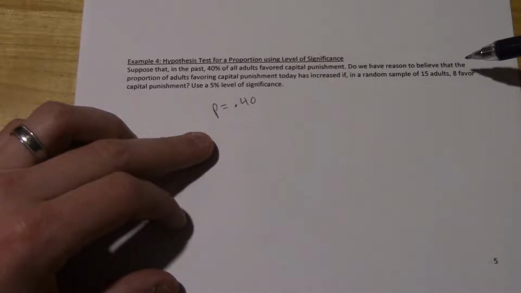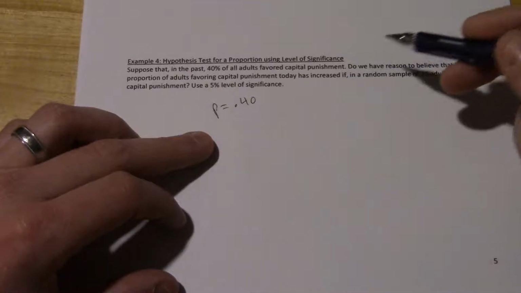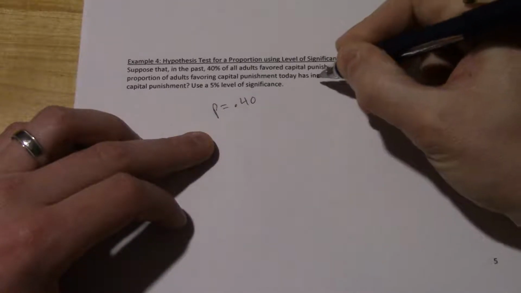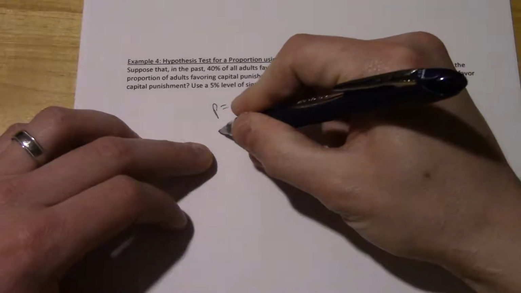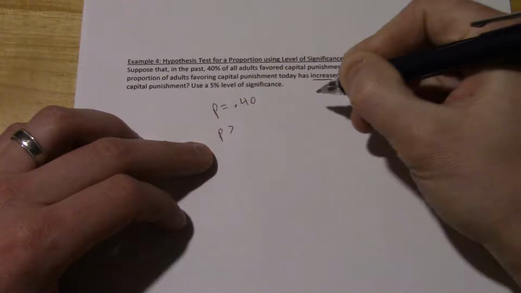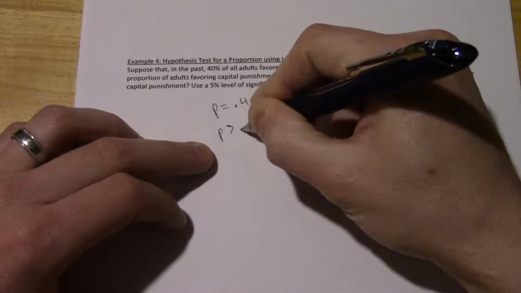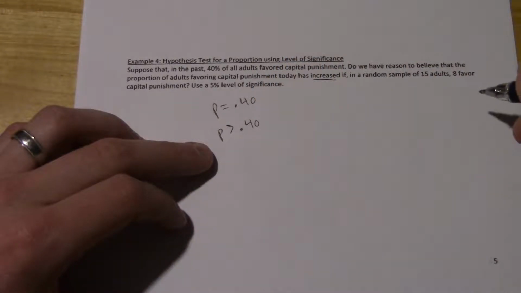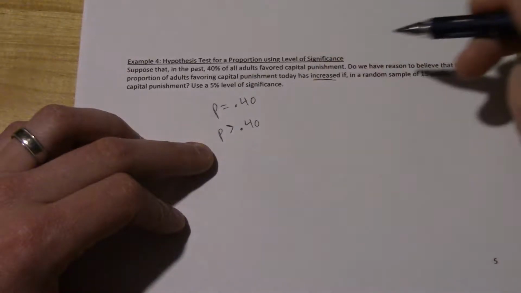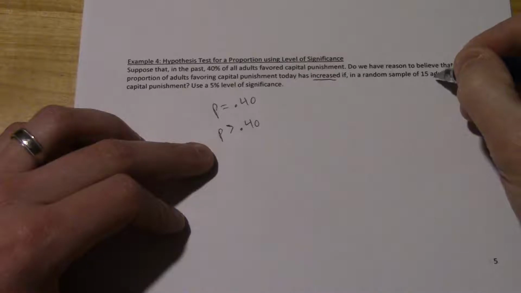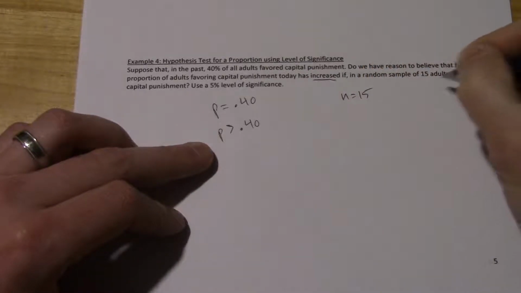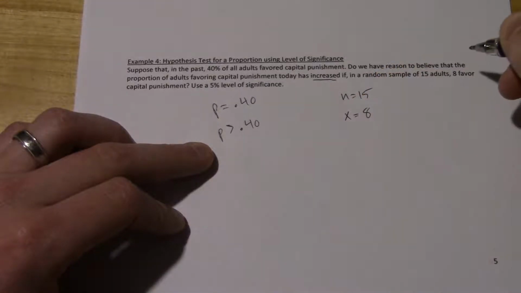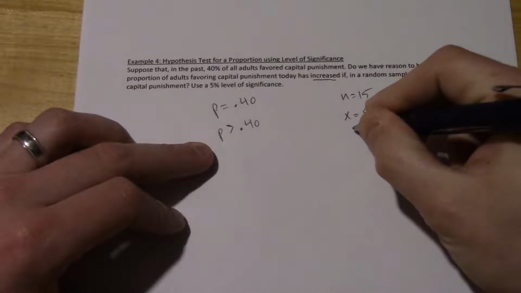So what we want to know is, do we have reason to believe that the proportion of adults favoring capital punishment today has increased? This is telling us what the claim is, or what we want to show. Has that proportion gotten larger? Is it now bigger than 40%? The way that we'll evaluate these claims is we have a random sample of 15 adults, so that's n, the sample size, and 8 of them favor capital punishment. And we want to use a 5% level of significance.